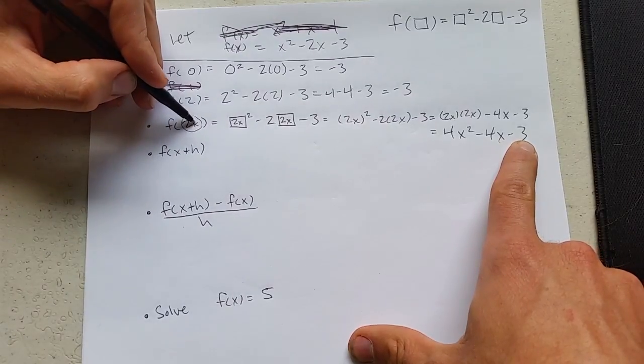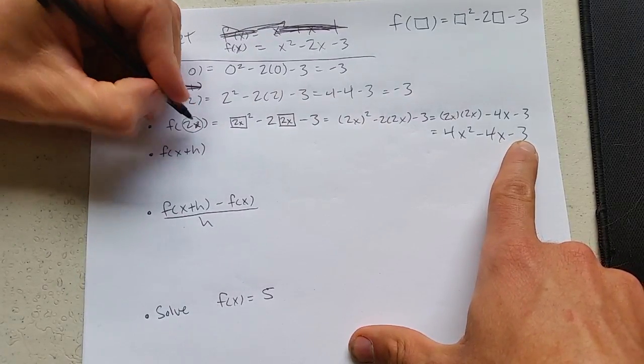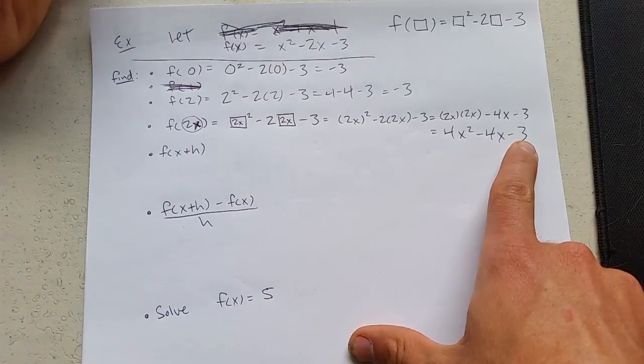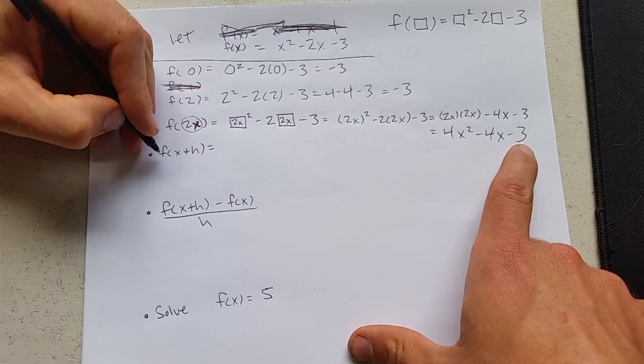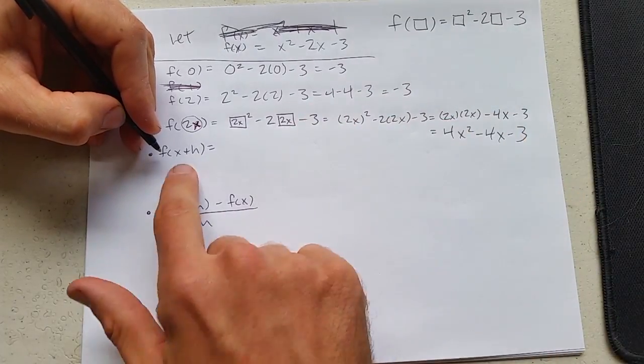So this is our f of 2x. Still has x's in it because it took in an x right here. It didn't take in a number. So it still has x's in it. Now last up, we're going to do something really similar. Inside the boxes, we're going to put x plus h.